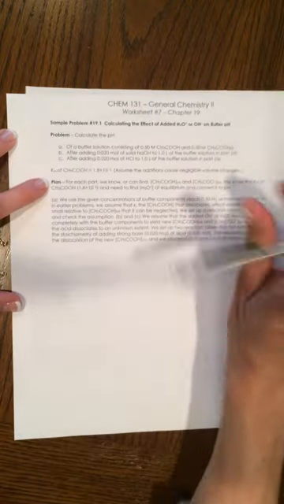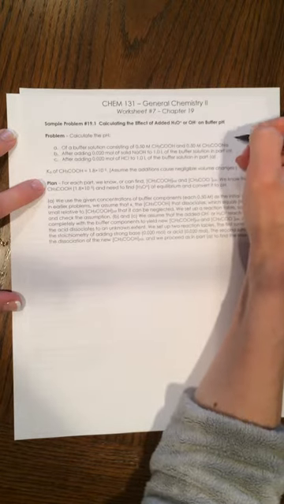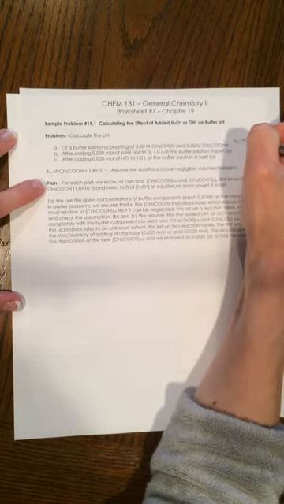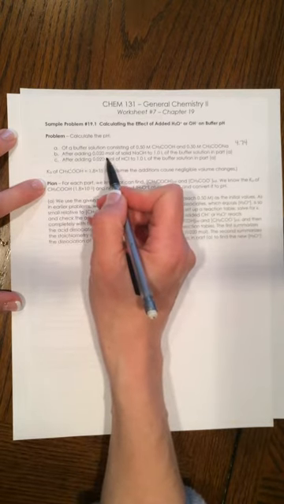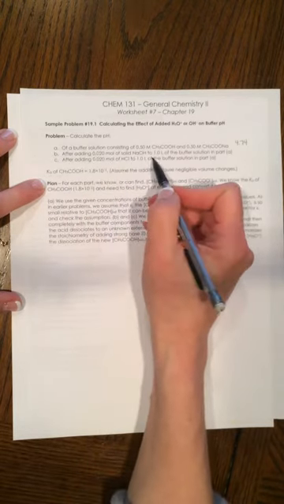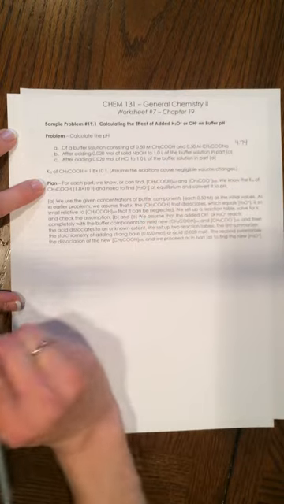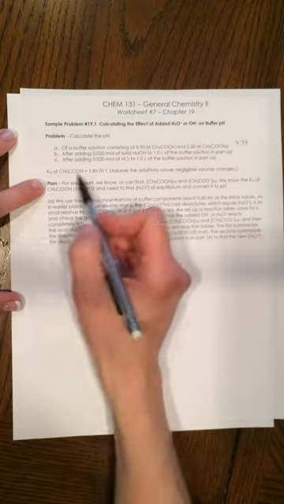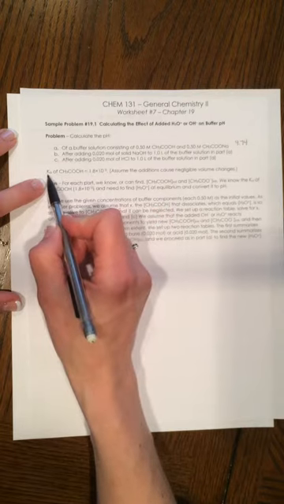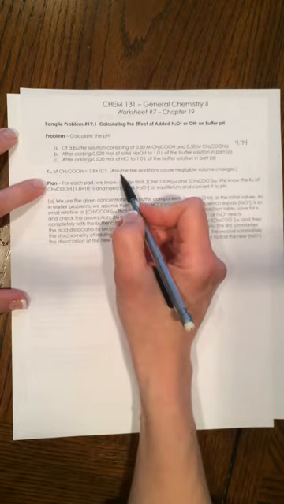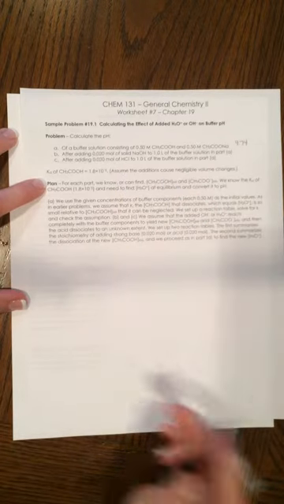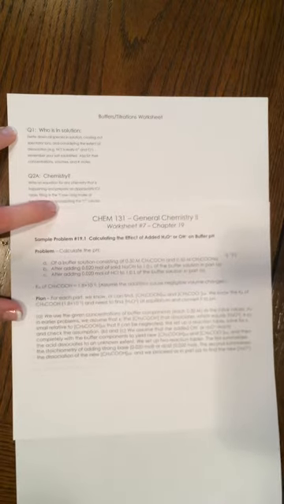Okay, now we got the answer to part A, that the pH of our buffer before we did anything was equal to 4.74. What we're going to do now is add 0.02 moles of solid sodium hydroxide to 1 liter of the buffer in part A. And one of the things that they tell us here, in addition to giving us the equilibrium constant for acid dissociation, is to assume the additions cause negligible volume changes. And you'll see how that comes into play here in our worksheet.